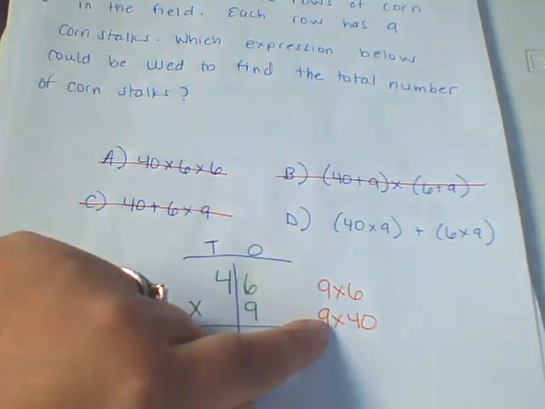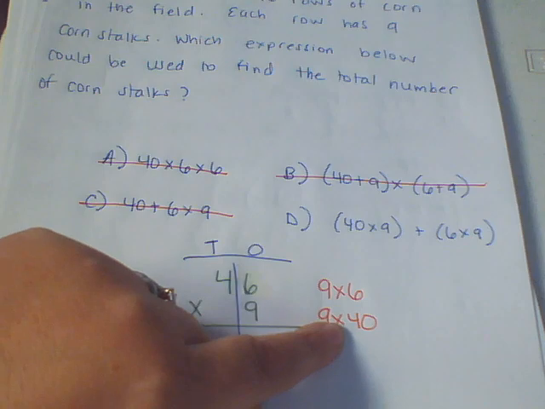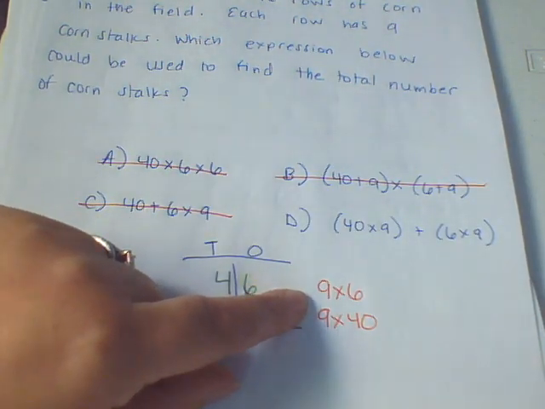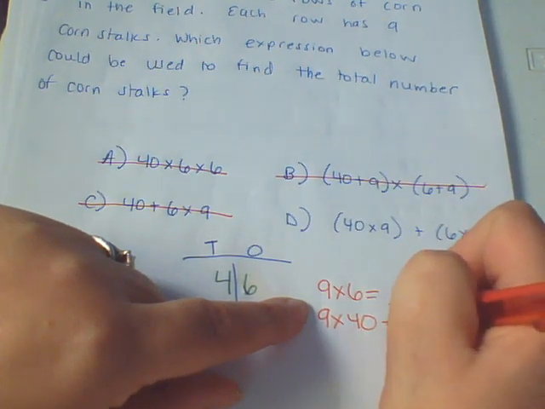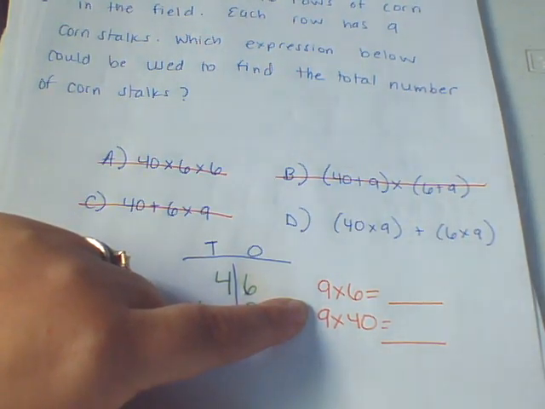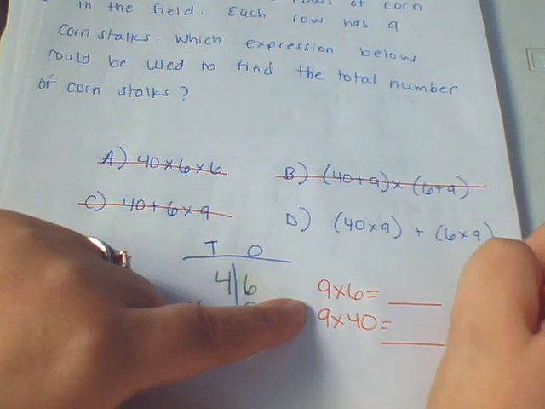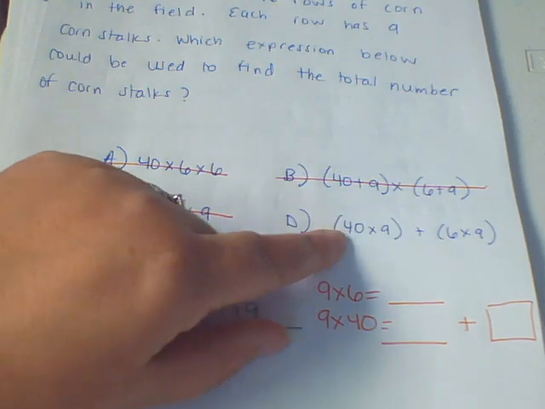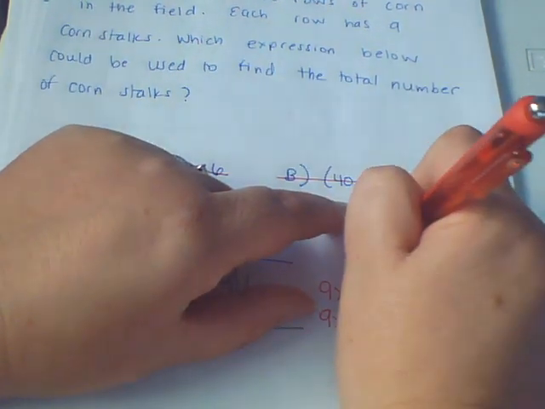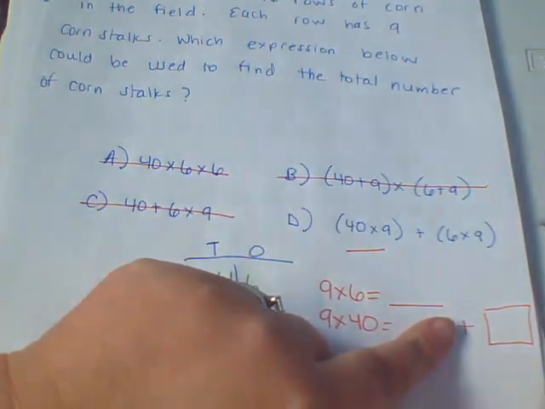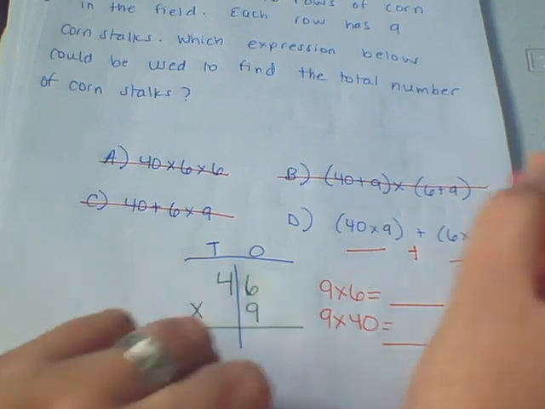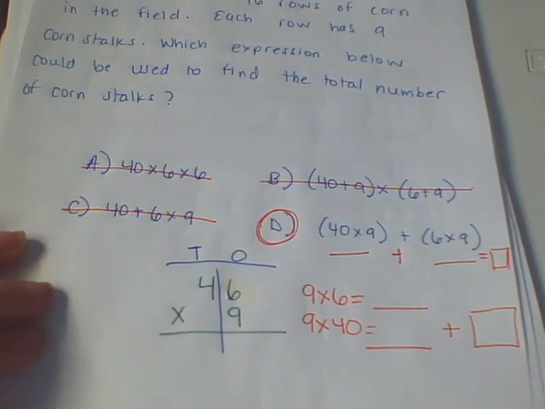Let's look here. 40 times 9. 6 times 9. What I would do is I would get my answers for both of these problems. Then I would add them together to get my total, which is exactly what this shows. 40 times 9, get your answer. 6 times 9, get your answer. Add them together, it'll give you your total. So that would be the correct answer choice.